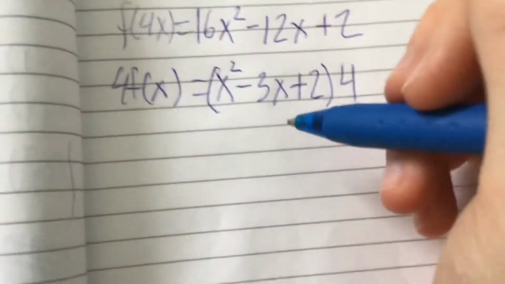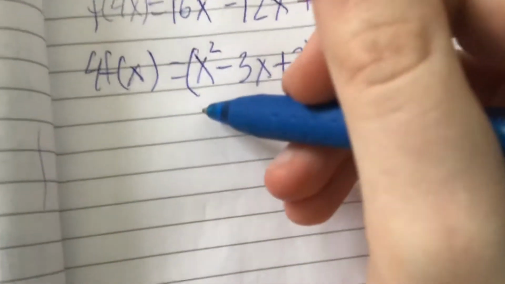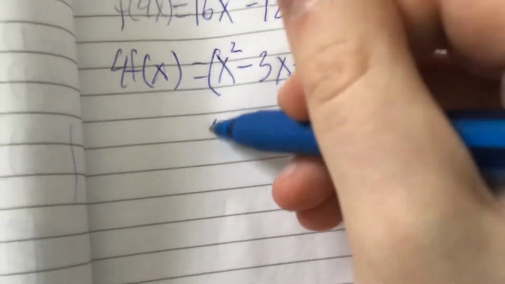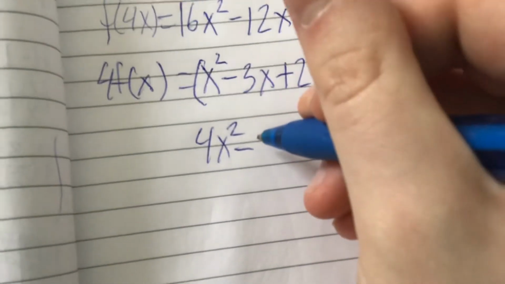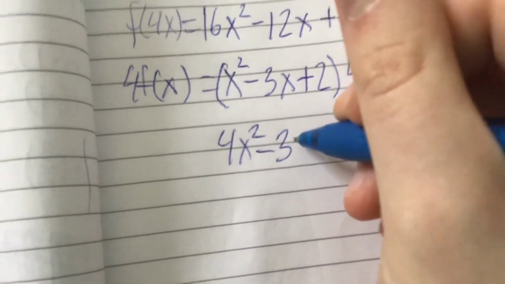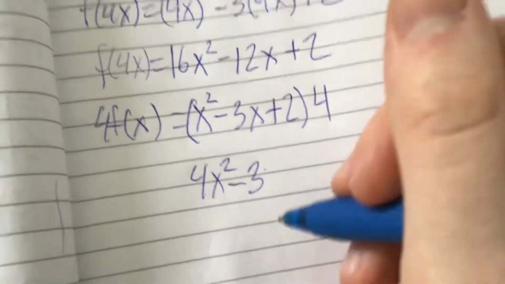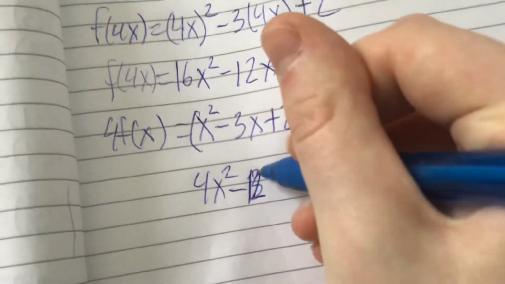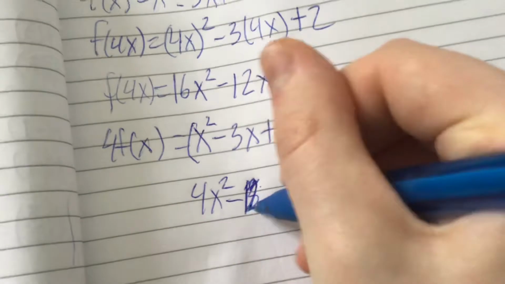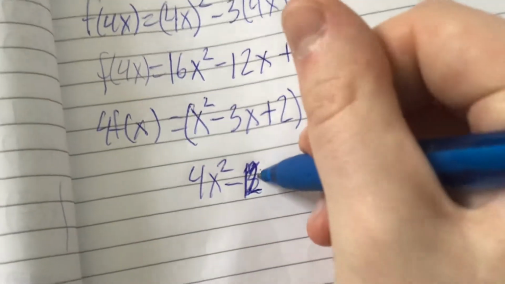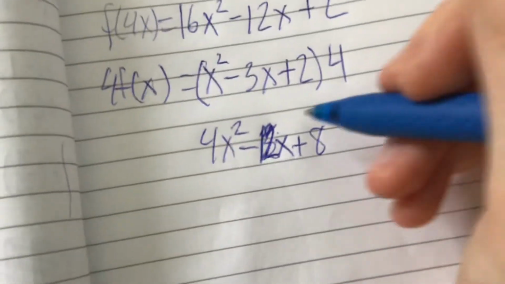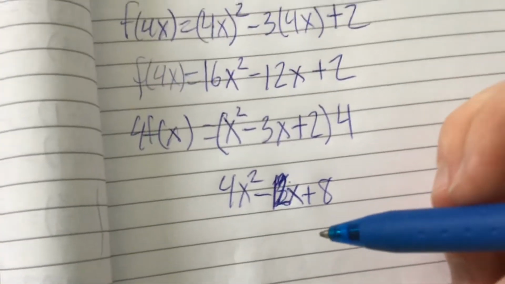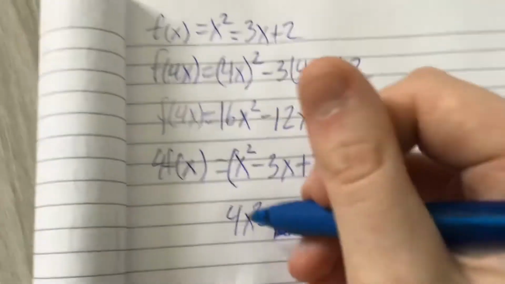And here we end up with 4 times x squared, times not 3, we get 12, because 3 times 4 is 12. Yep. Then plus 8. So you get 12x plus 8. And yep, that's where I'm going to go with that.